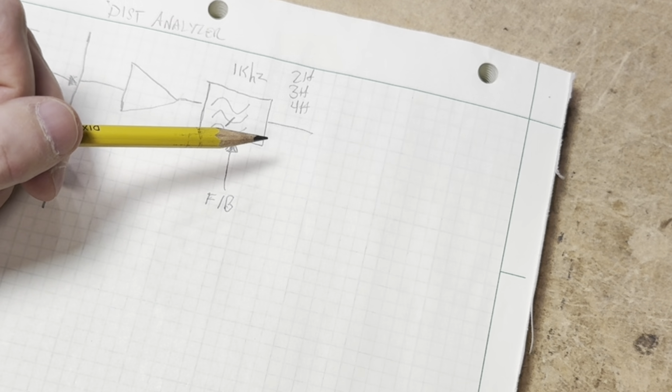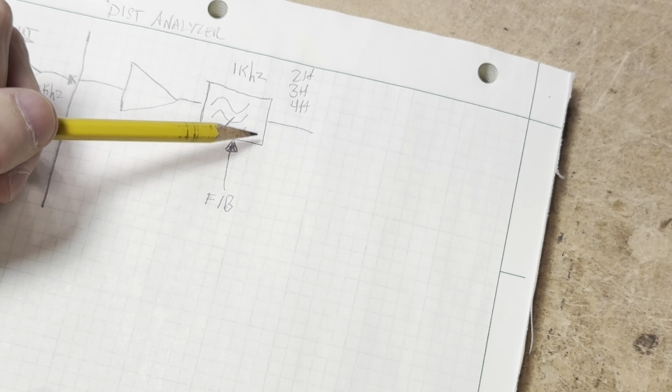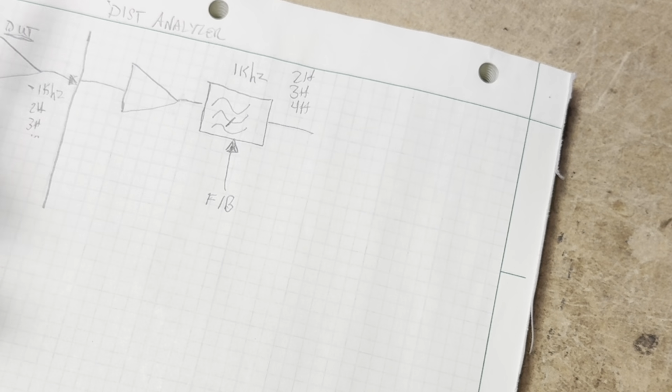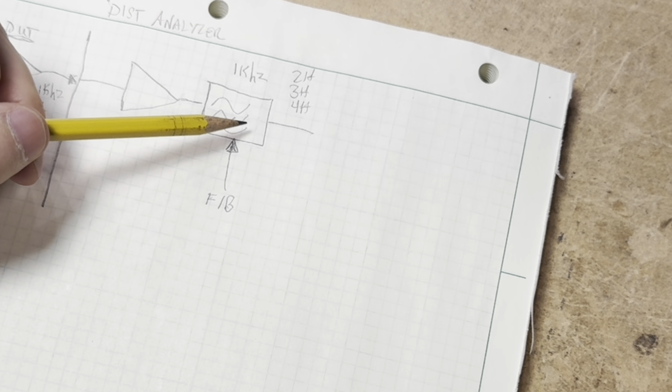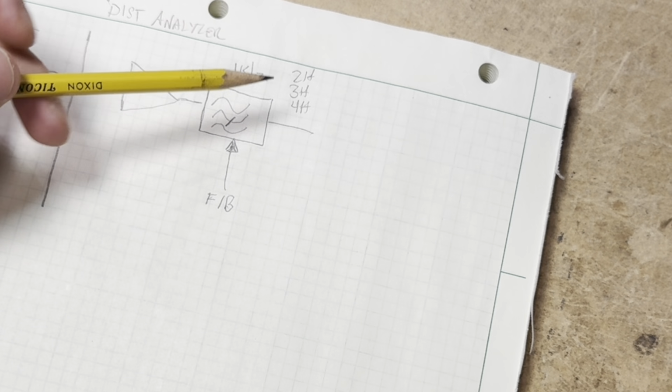The HP334A uses a large tuning capacitor and a resistive network to do the tuning on the bridge. So it takes quite a bit of switching and complexity to get those notch filters to tune over the wide range that you're looking at for your different analyzer sets.